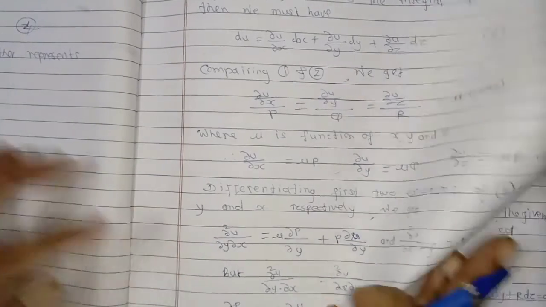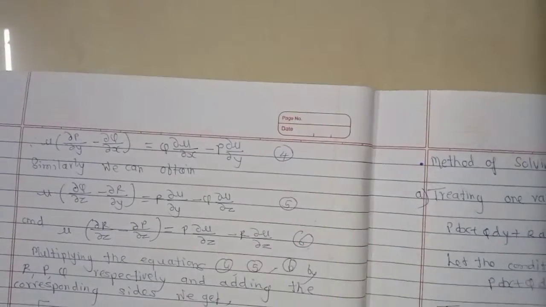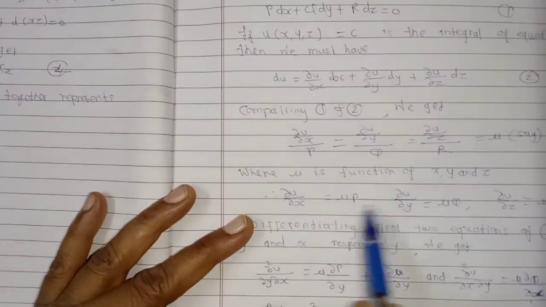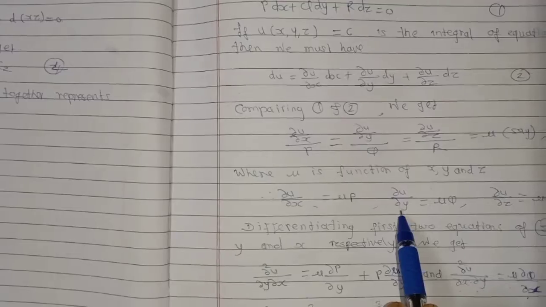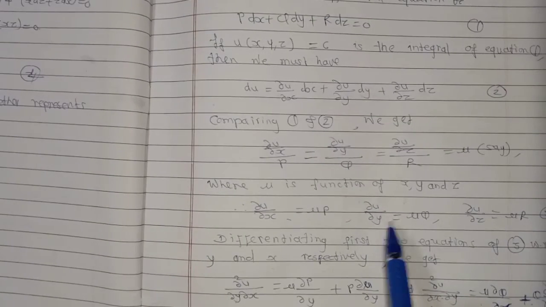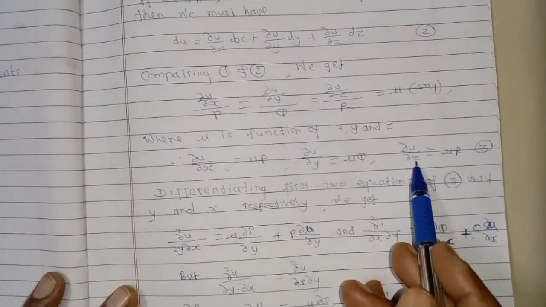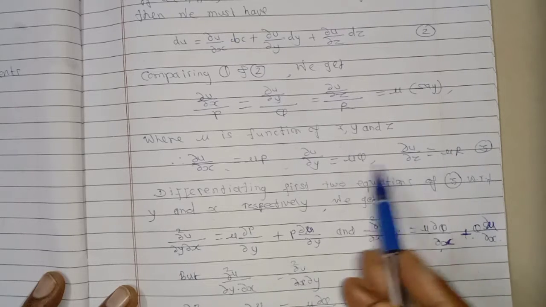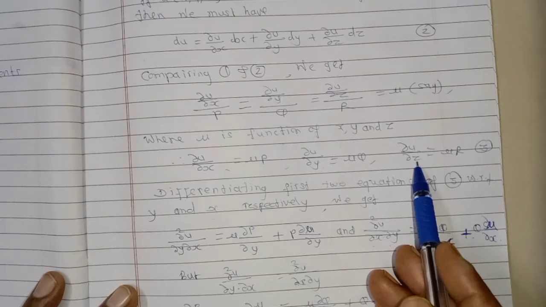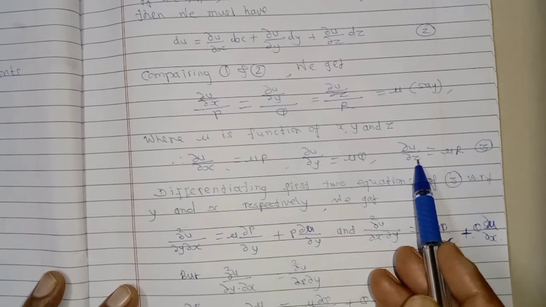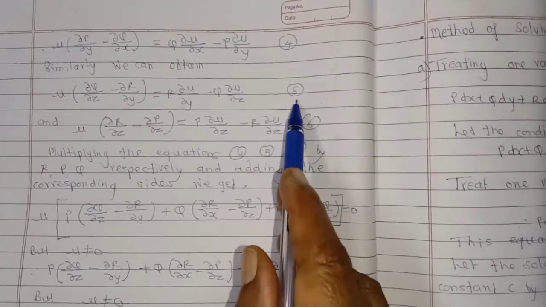We get equation number 4 by considering the first two parts, differentiating this with respect to y and this second with respect to x. Similarly, by considering the second and third, we differentiate this with respect to z and this with respect to y respectively, so we get equation number 5.